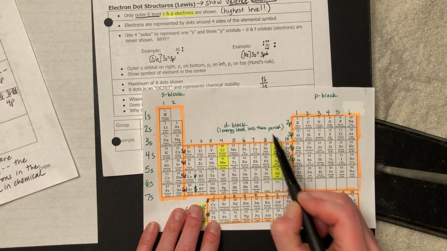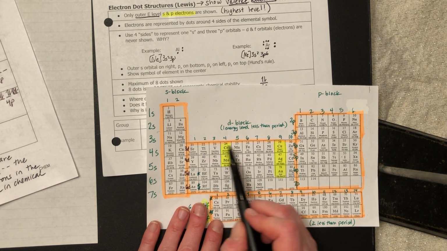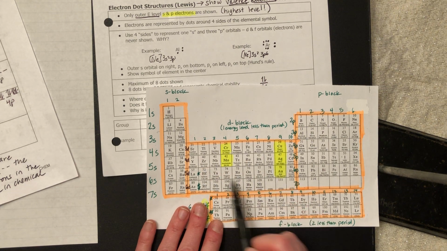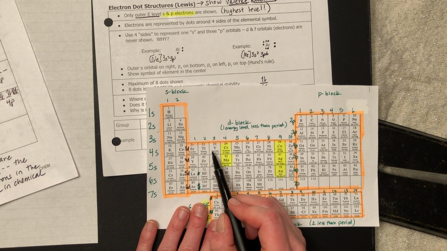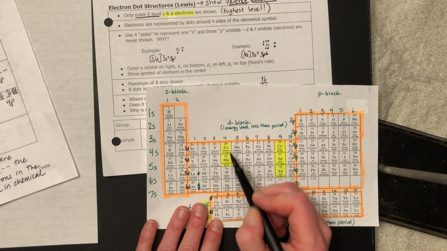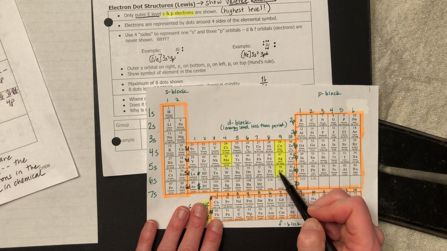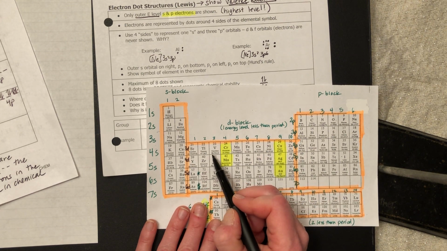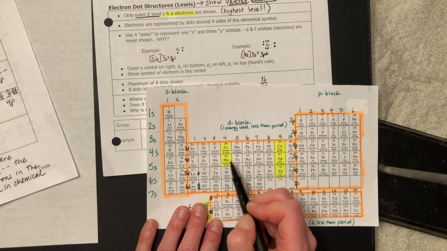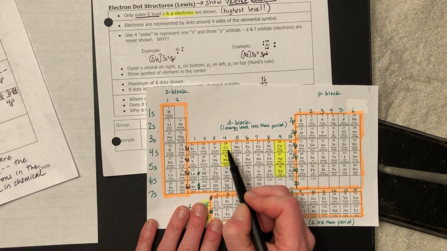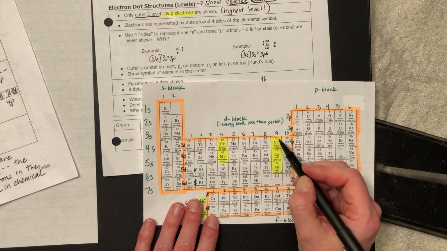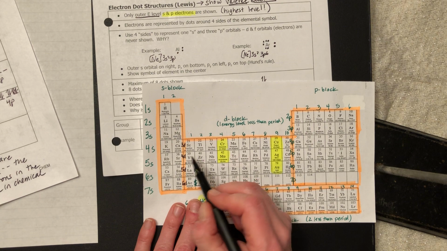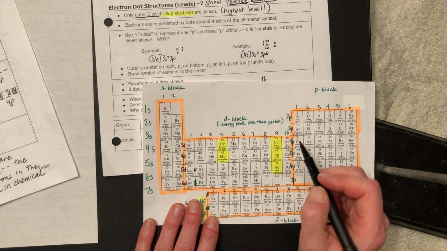Here it can vary, but for the most part, all of the normal metals here, because they end something s2, would have 2 valence electrons. There are ones that are exceptions, like here and here, because they end something s1, they are going to have 1 valence electron. So chromium and molybdenum would have 1 valence electron. Copper, silver, and gold would have 1 valence electron because they end something s1.